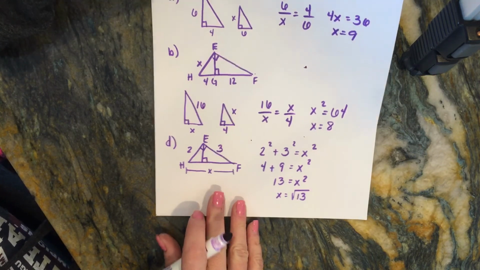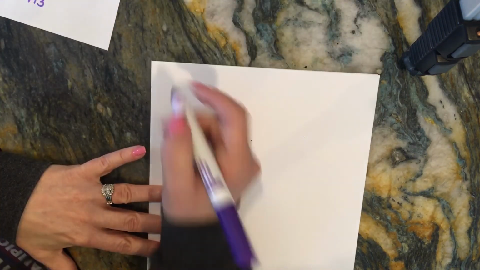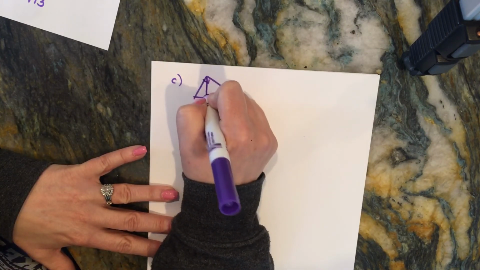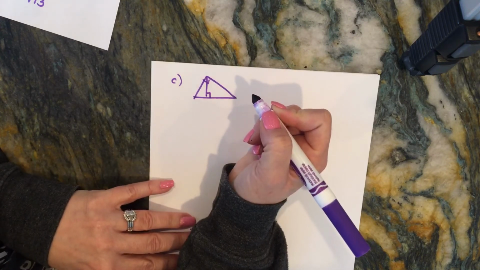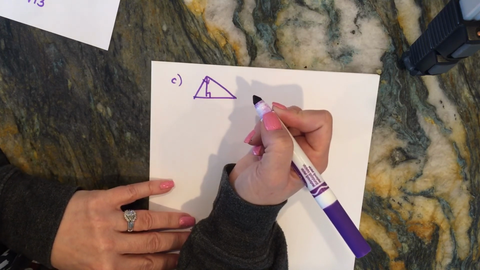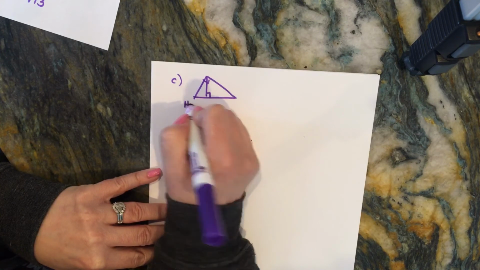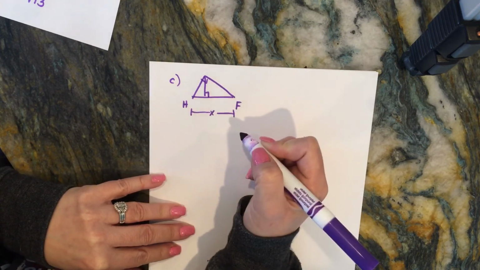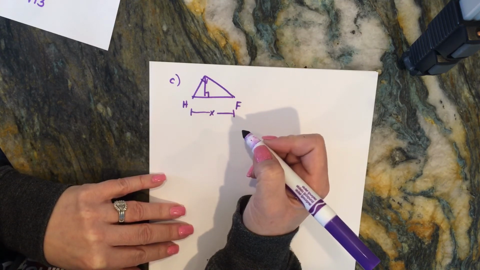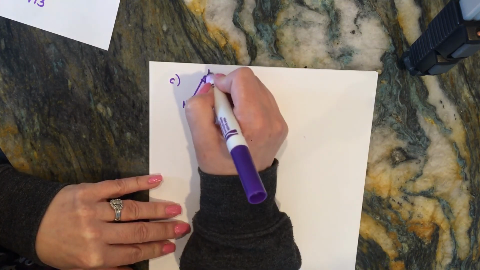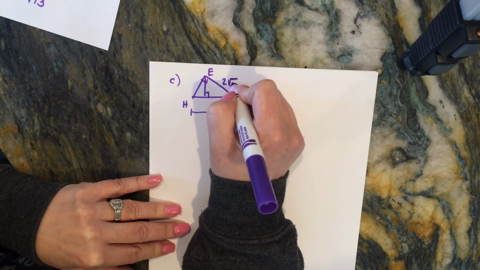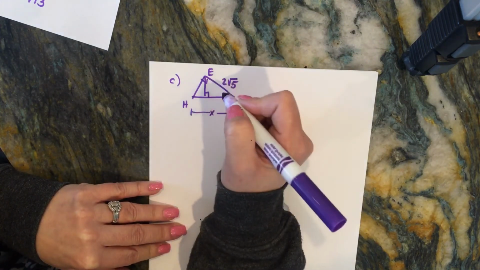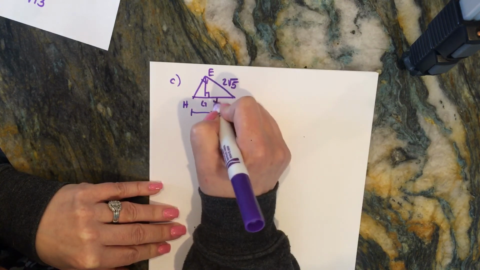Okay, part C. Sorry, I forgot about part C. So let's go to part C. Part C has us doing, let's see, HF is our unknown. HF is our unknown again. So this guy here. We know EF is 2 square root 5. And we know that GF is 4. G is here, G to F is 4.